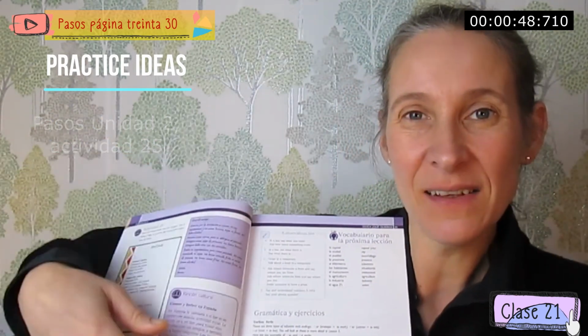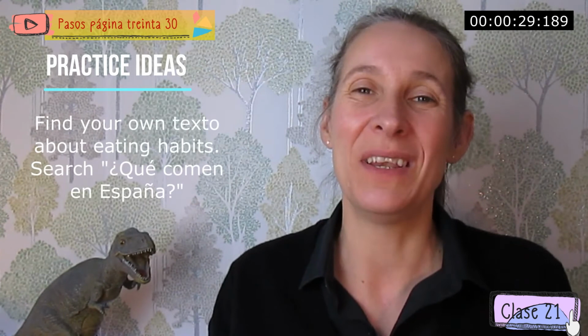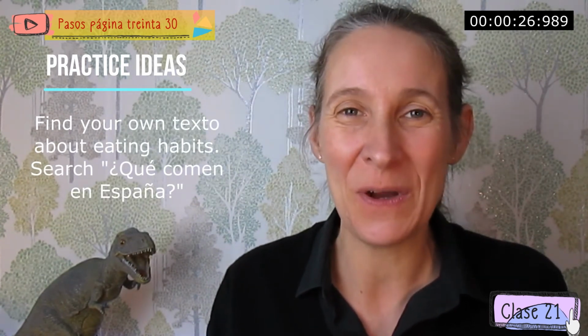And then there's a nice little text about what Spanish people eat. And when we're using text like that, my favourite way of using them is to copy them out a distancia. Take a sentence in your head to the paper over there and then come back for the next sentence. Have a dictionary and you can improve your español.